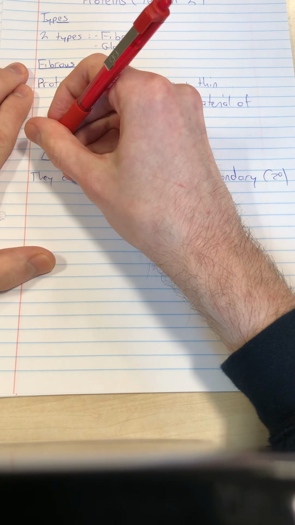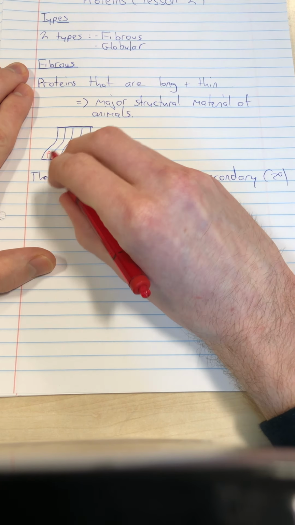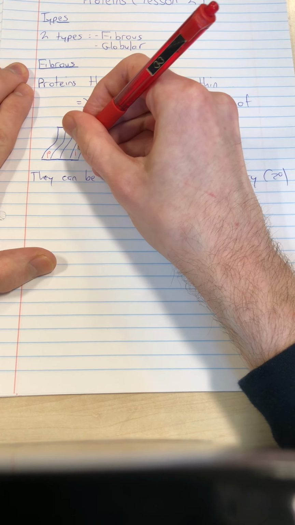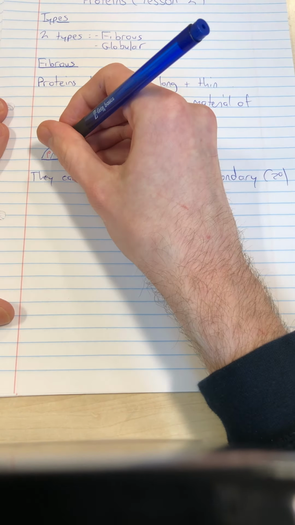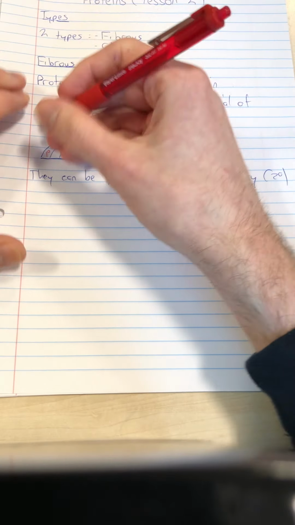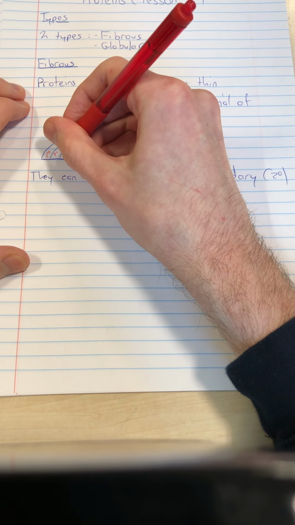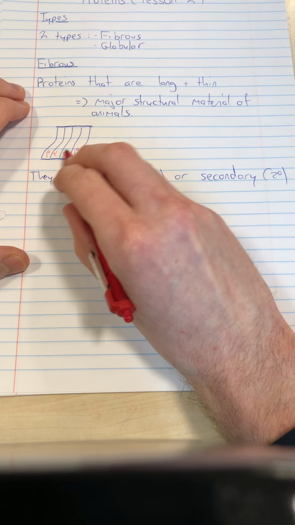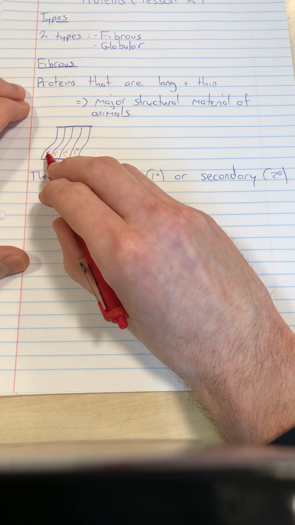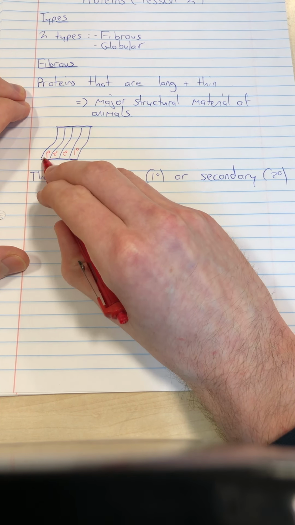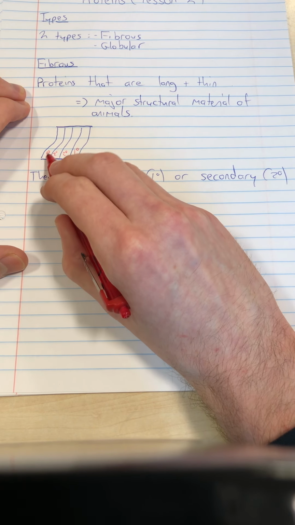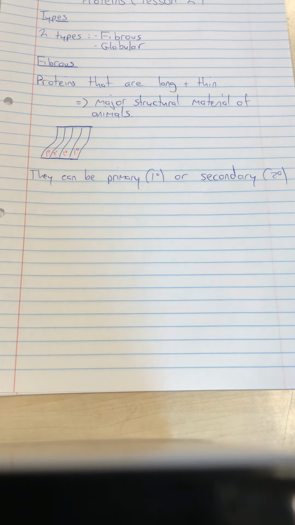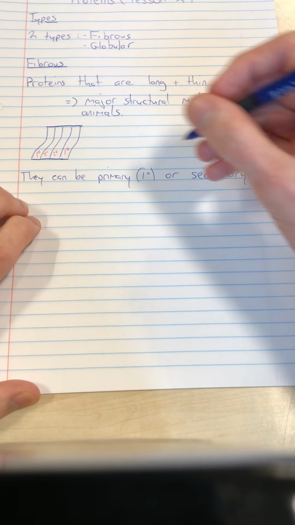So if we look at this here, the proteins that are at the end, that's your primary proteins, and the ones that are in the middle are attached to two others. So that fibrous protein is attached to one other fibrous protein. That secondary protein is attached to two other proteins. Now that's not a big issue. You're not really going to get asked that.